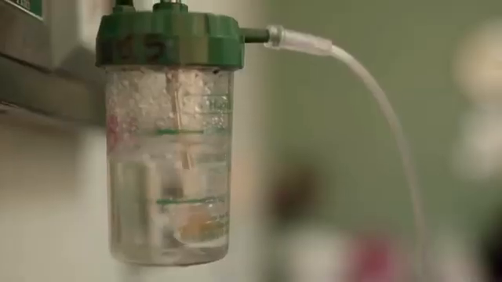The answer is nasal cannula. Your nasal cannula provides oxygen through 2 soft prongs that are inserted into your patient's nares. It is set at 1 to 6 liters per minute. Anything greater than 4 liters per minute should be used with a humidifier. Here is the key point.